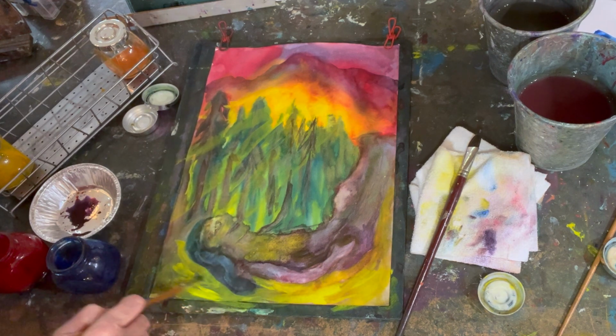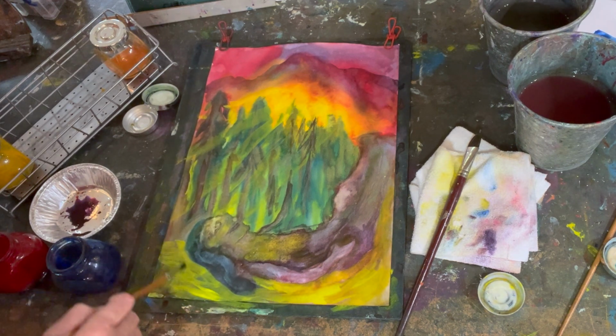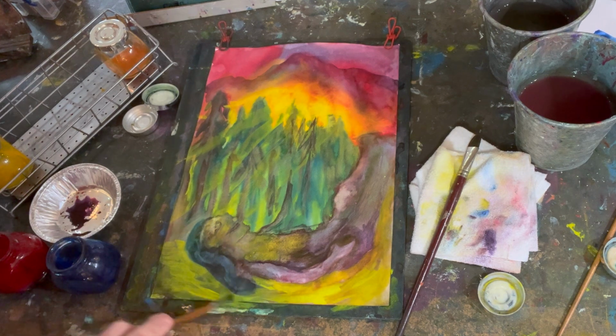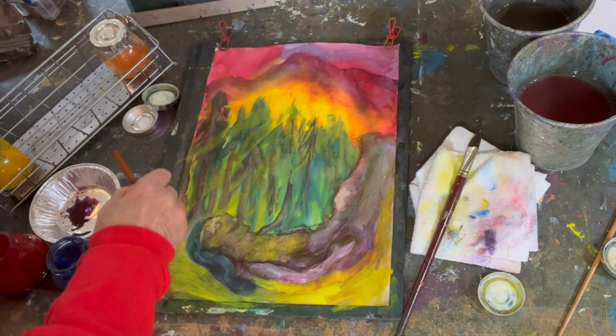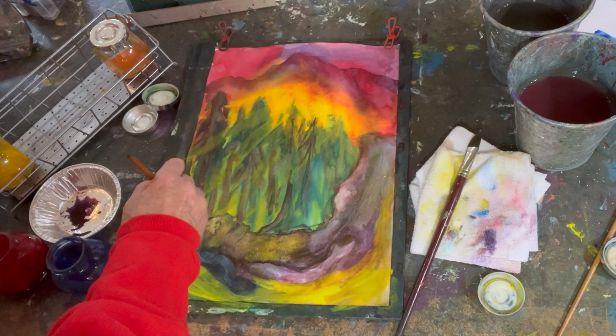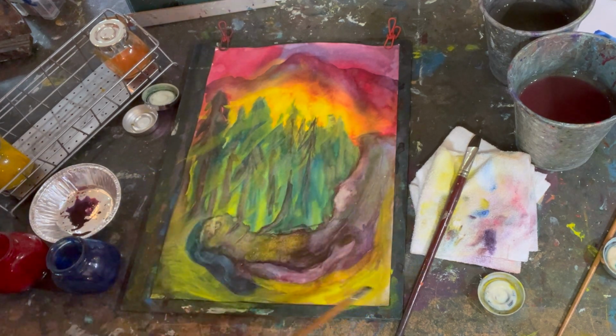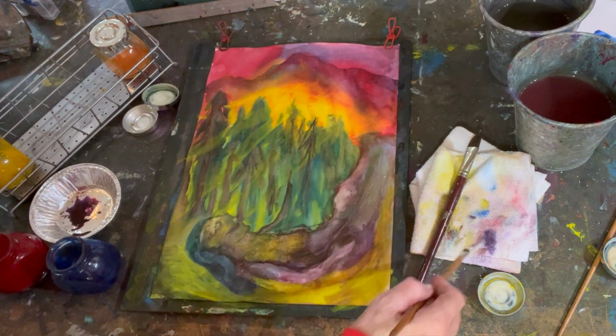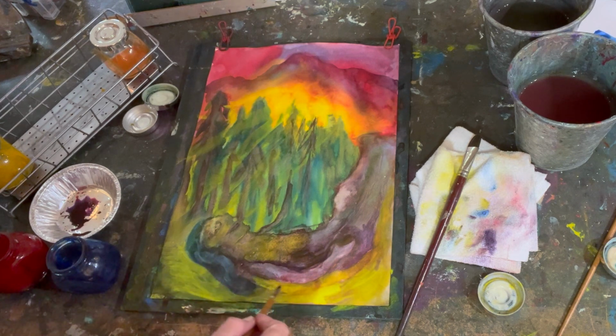The more contrast I create in a painting, the better I'm going to be able to see what's appearing. So we see that I have created quite a bit of contrast here underneath what would be my person.